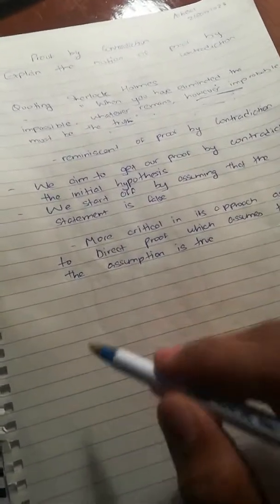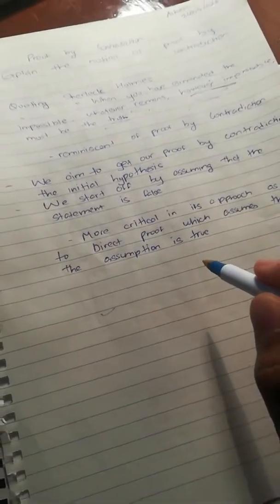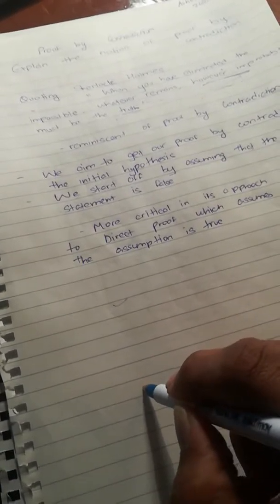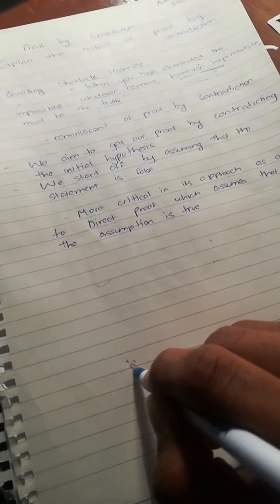So today we're going to be looking at proof by contradiction with the help of a couple of examples. Basically, what proof by contradiction is, is that we're aiming to get our proof by contradicting the initial hypothesis. So you have the question, which is the actual proof. Then you have the proof by contradiction, which is the opposite of that initial question. So you base your entire investigation on that proof by contradiction.